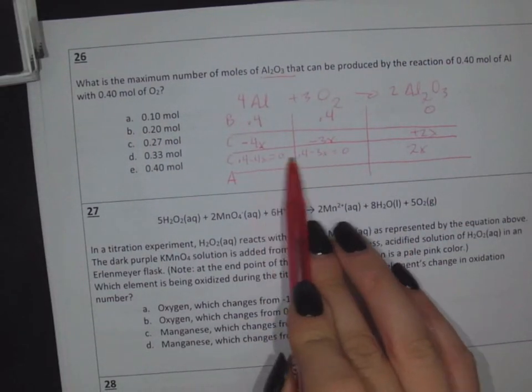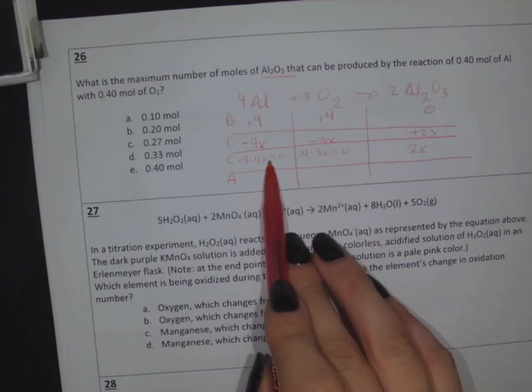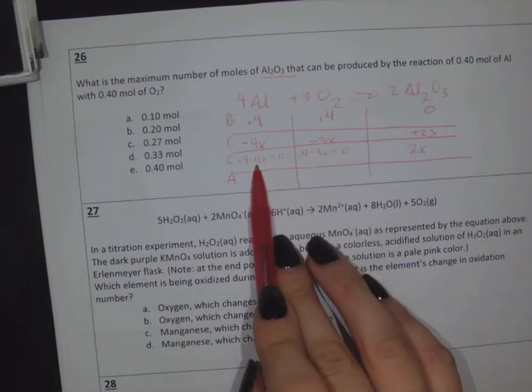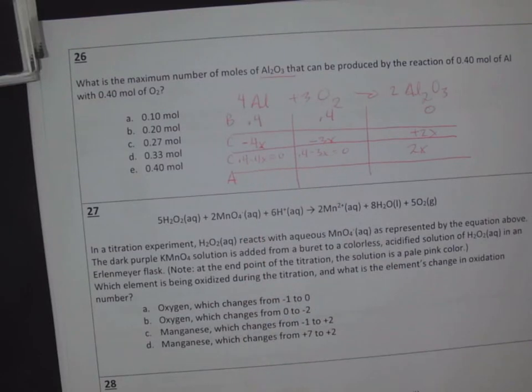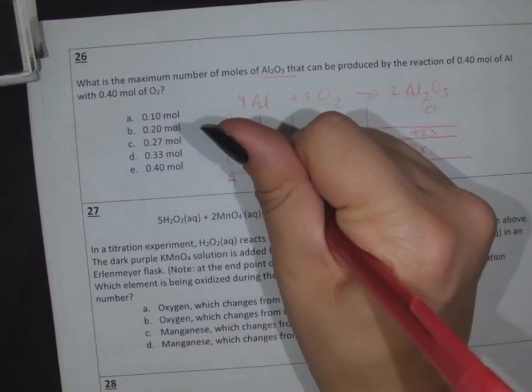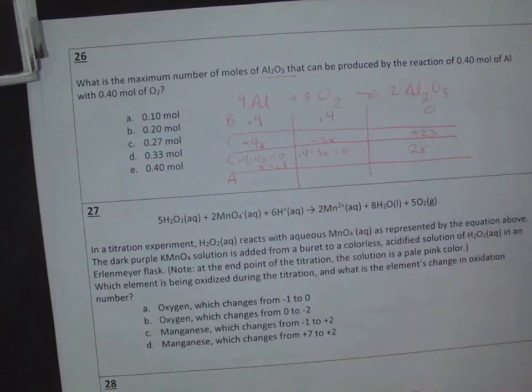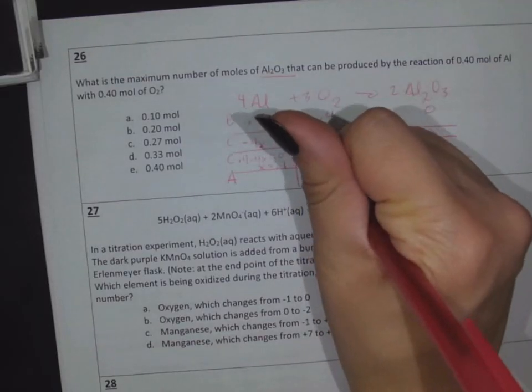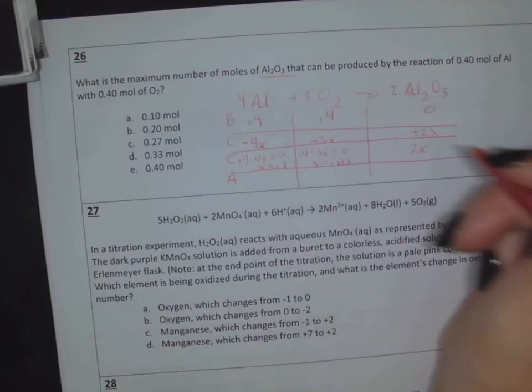One of these is actually 0, the other one's not. So we have to calculate for x. So this would be 0.4 is equal to 4x. 0.4 divided by 4 is just 0.1, so x is equal to 0.1. 0.4 is equal to 3x, so 0.4 divided by 3, and we get x is equal to 0.133 repeating.